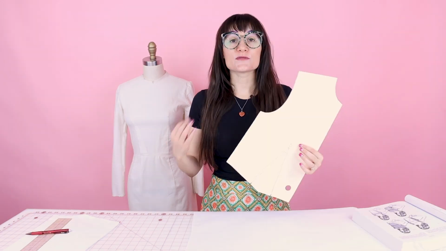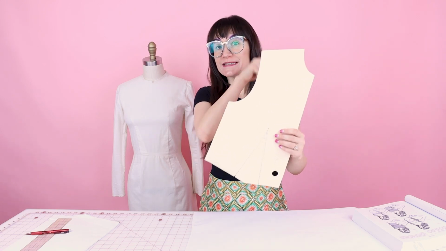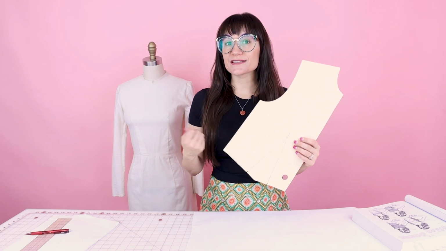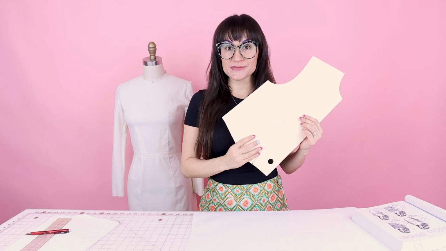So let's use our front bodice sloper. If you do make a sloper set or you buy one, it's a great idea to trace it out on some oak tag or some poster board because you're going to be tracing around the edge a whole bunch and it's going to get a lot of wear and tear. I always have mine traced out on some oak tag with no seam allowance. So let's go over how to create some styles using this front bodice.